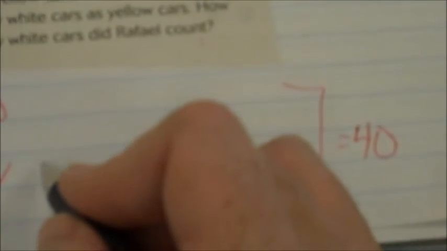So that means the yellow is the 1 box and the white cars are 9 times as many. That means that one is the 9. 1, 2, 3, 4, 5, 6, 7, 8, 9.